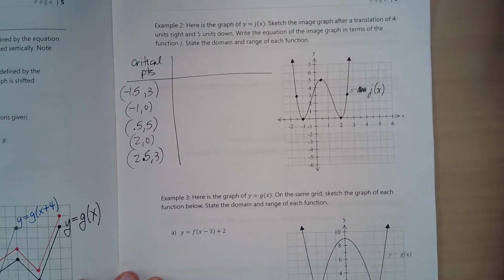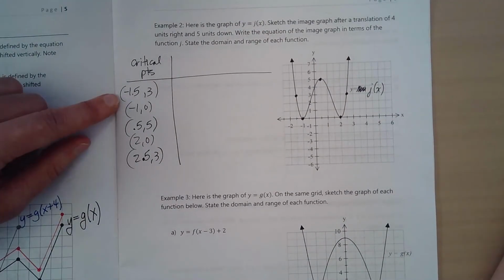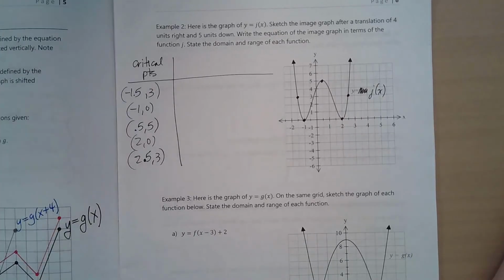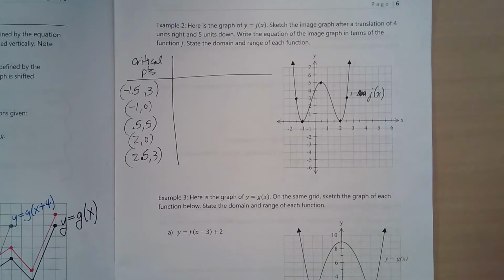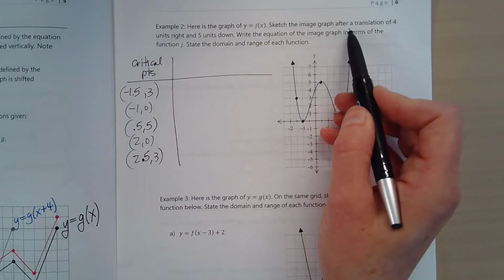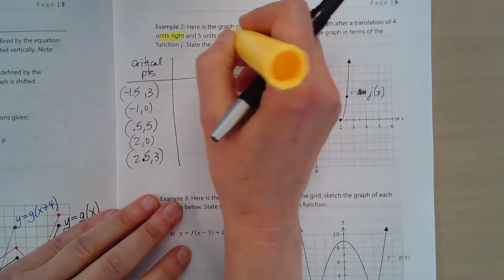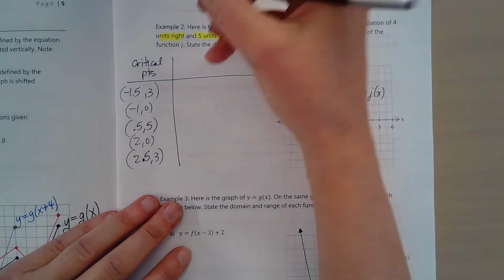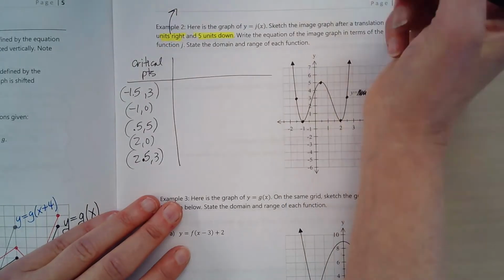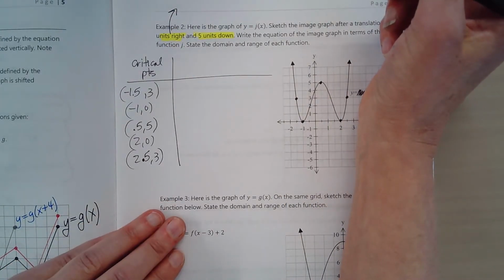Now, in lots of our graphs, we don't need 5 critical points. We probably could get by with 3 critical points. The question says, state the image graph after translation of 4 units to the right and 5 units down. What happens when we shift 4 units right? That's a horizontal shift, correct?